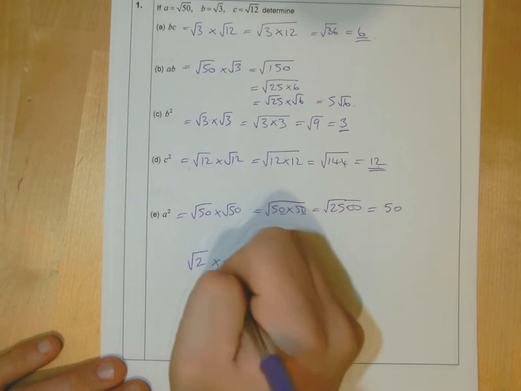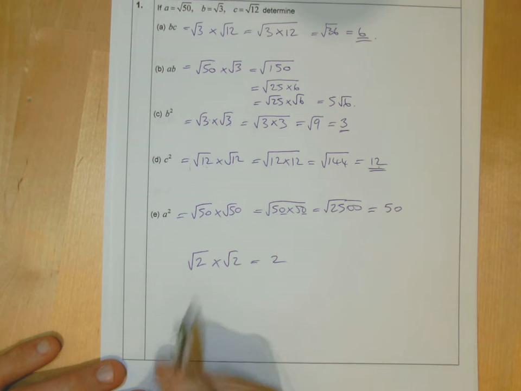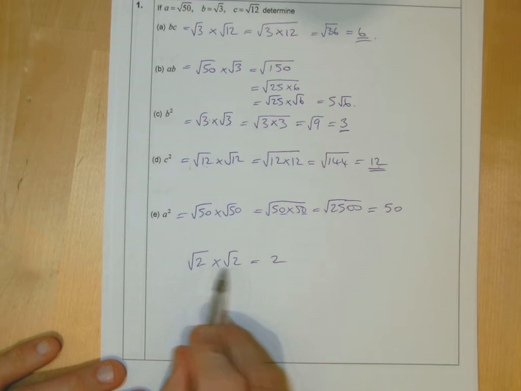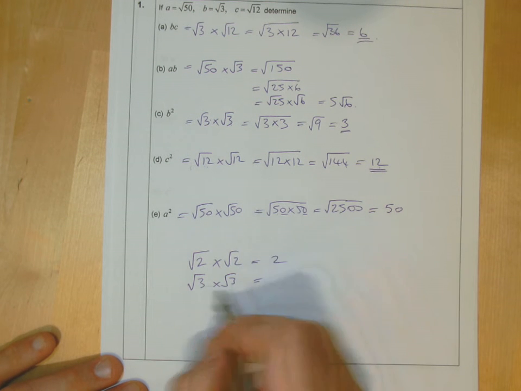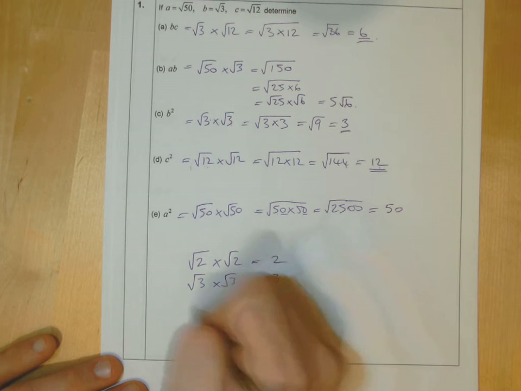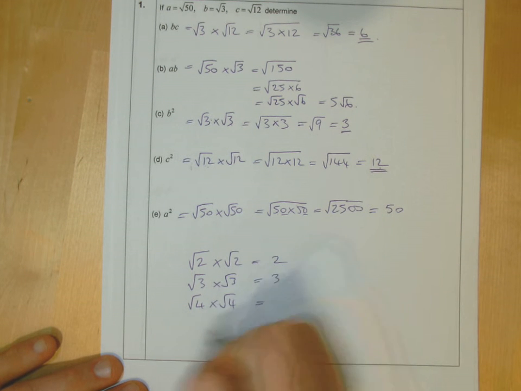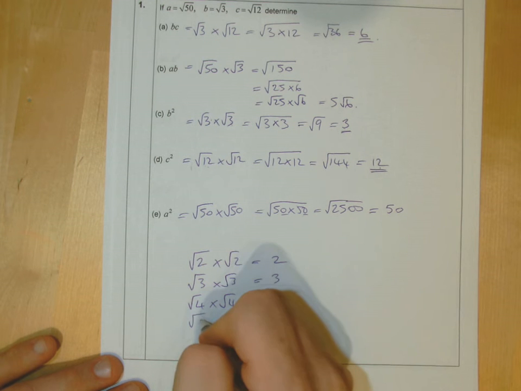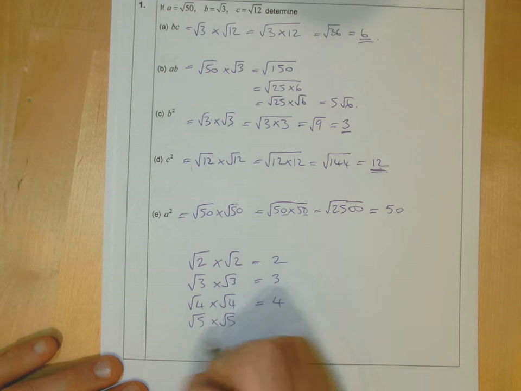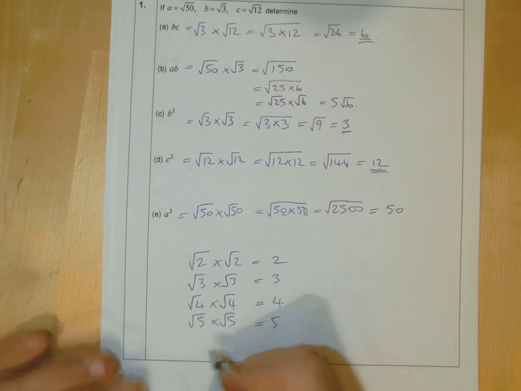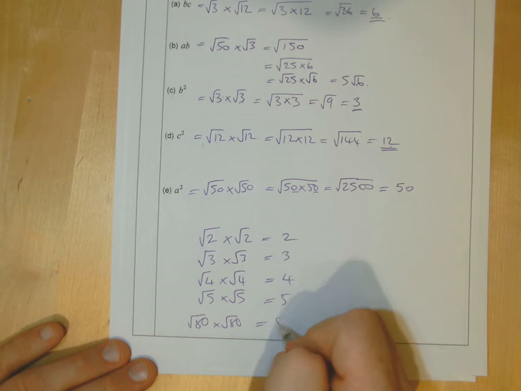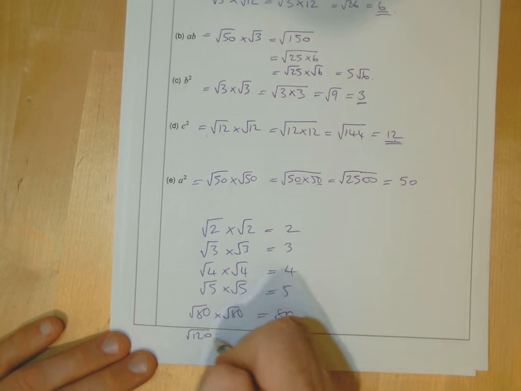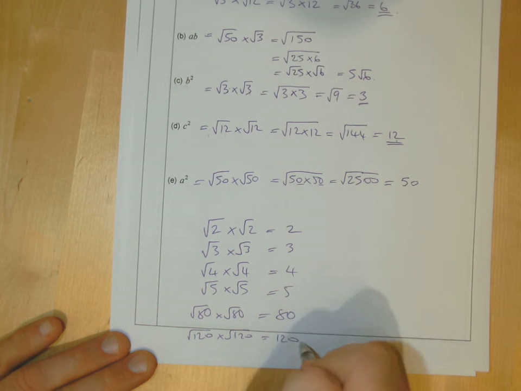So if I was to do this, you'd end up with 2. If you think about it, that would be root 2 times 2, which is root 4, so you end up with 2. Same here, as we saw, that would be root 3 times 3, which is root 9, which is 3. Same here, this would be 4. Could keep going. That would be root 25, which is 5. But this really helps for big numbers. So if I had root 80 times root 80, that would just be 80. I wouldn't need to work it out. Or root 120 times root 120, it would just be 120. So think about that.